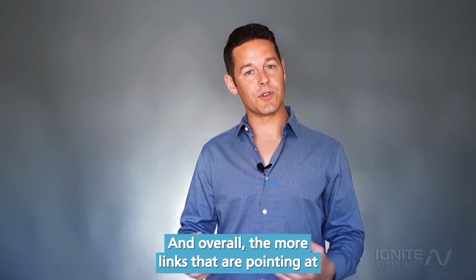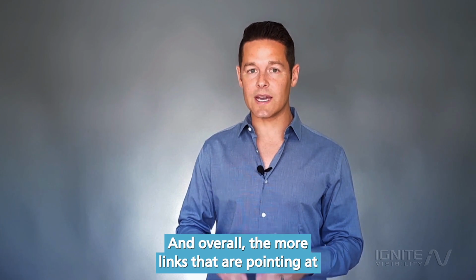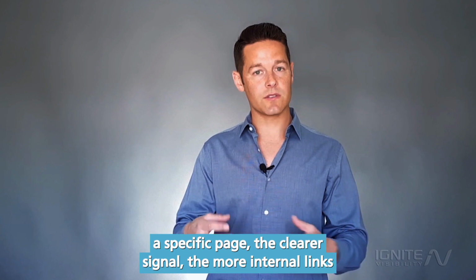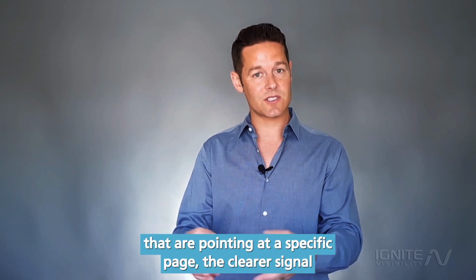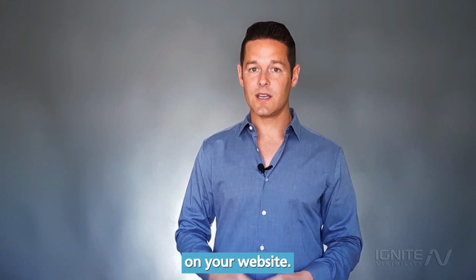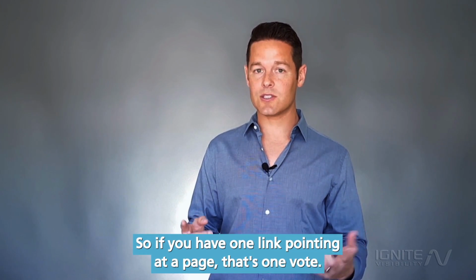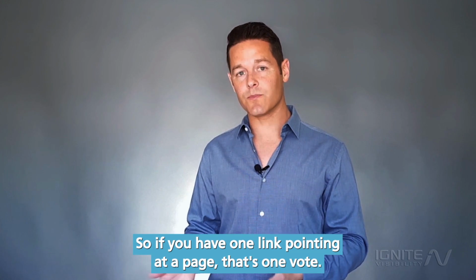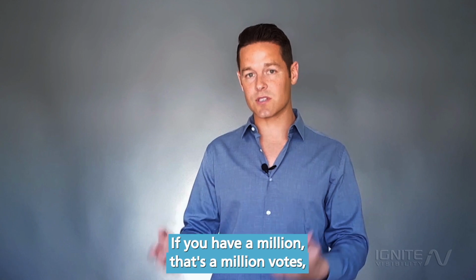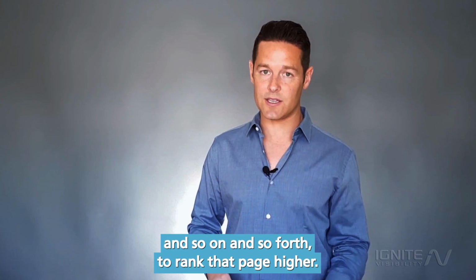And overall, the more links that are pointing at a specific page, the more internal links that are pointing at a specific page, the clearer signal that is to Google that that is an important page on your website. So if you have one link pointing at a page, that's one vote. If you have 1,000, that's 1,000 votes, right? If you have 1,000,000, it's 1,000,000 votes, and so on and so forth to rank that page higher.